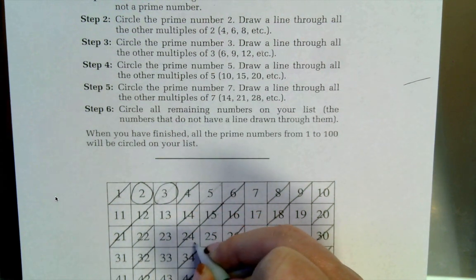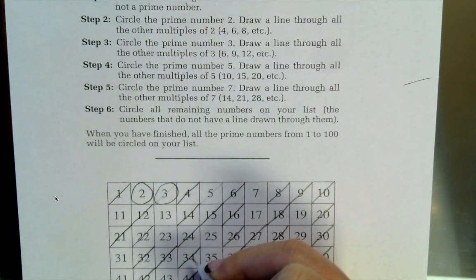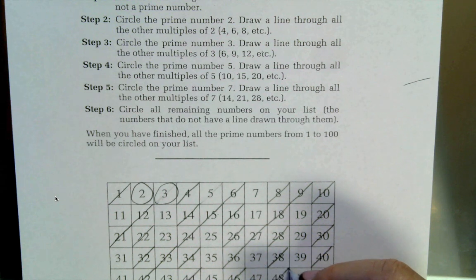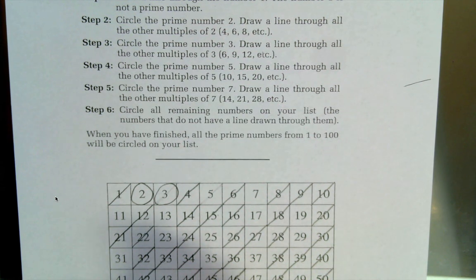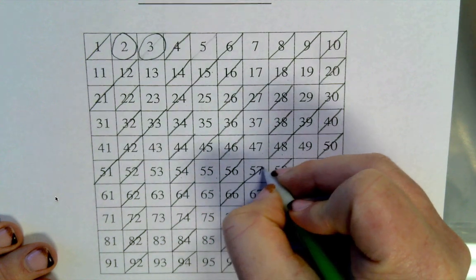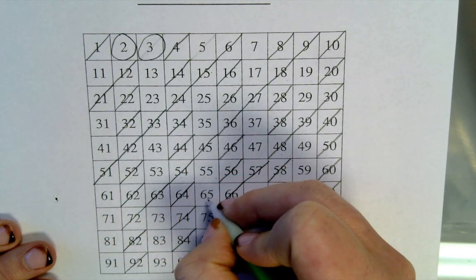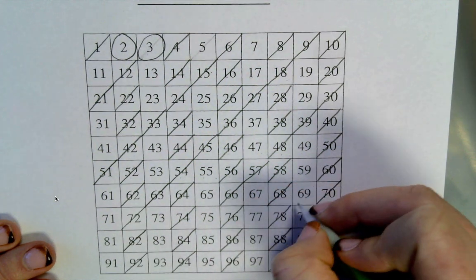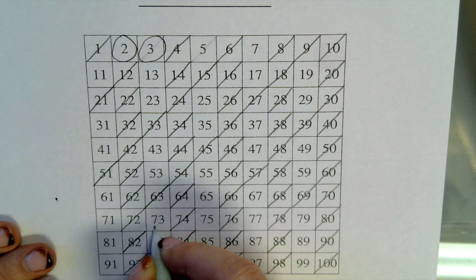Continuing on, 21, 24, 27, 30, and so on, through 75.